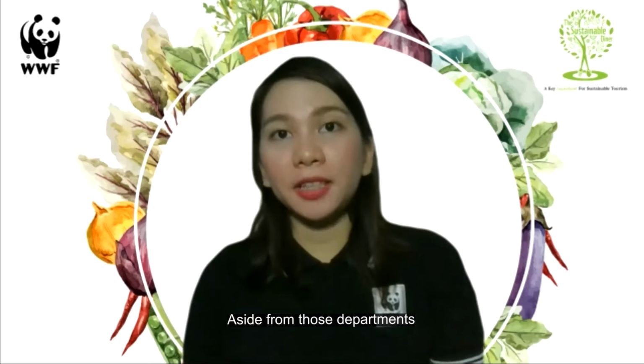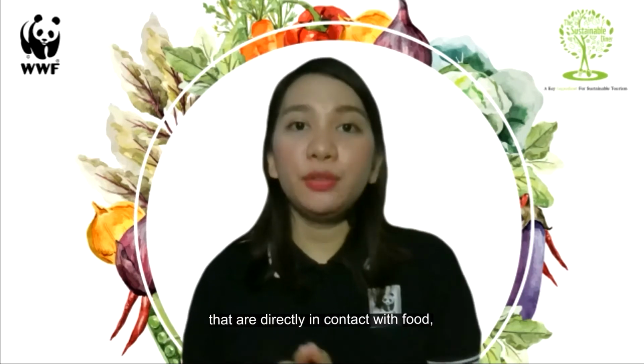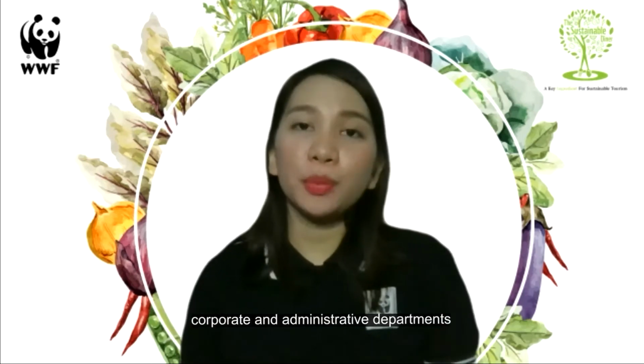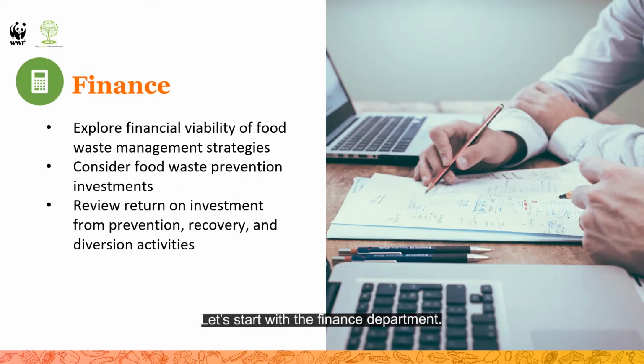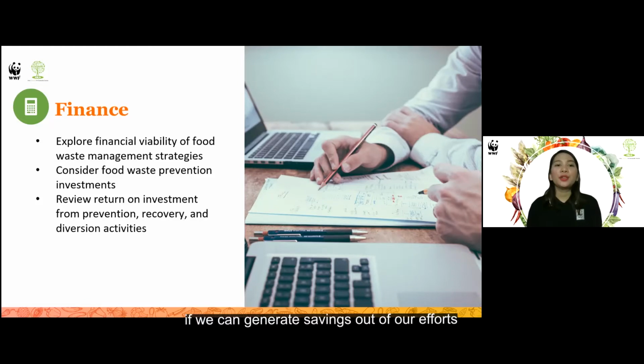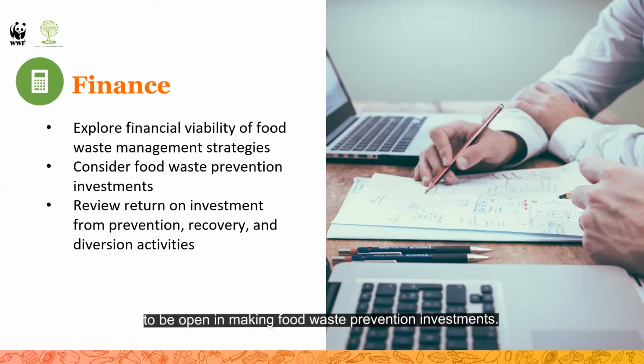Aside from those departments that are directly in contact with food, meron ding role yung mga corporate and administrative department. So let's start with the finance department. Our finance department may explore the financial viability of food waste management strategies. Kung nag-generate ba ng savings out of our efforts to reduce and divert food waste. Next is to be open in making food waste prevention investments kung merong technology or innovation sa market na makakatulong at makakapagpadali sa food waste diversion strategies natin.